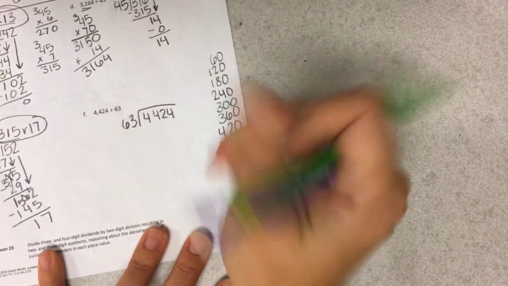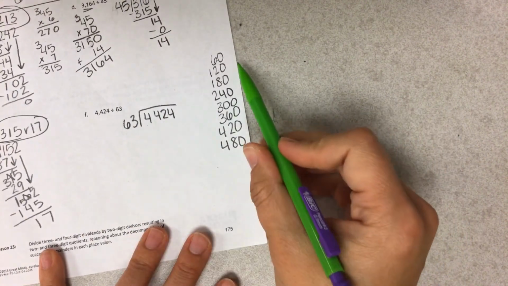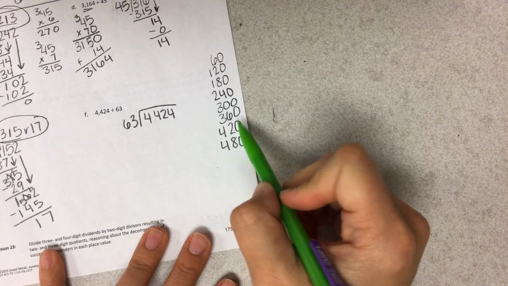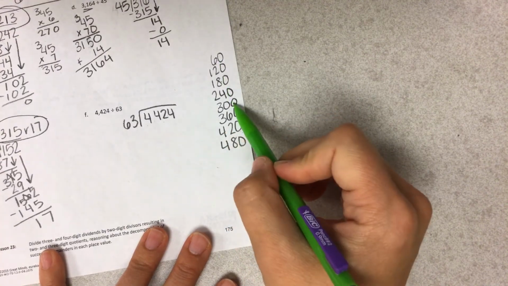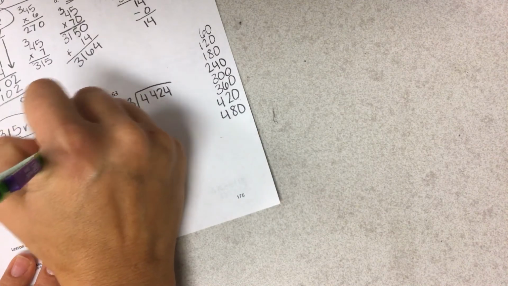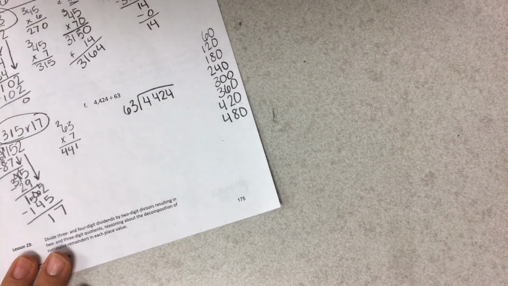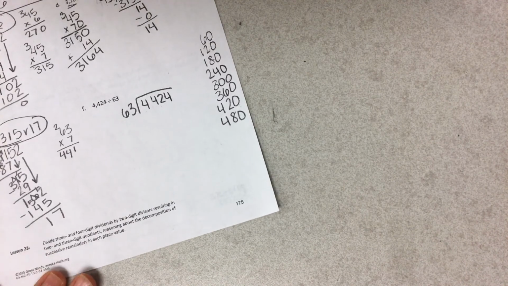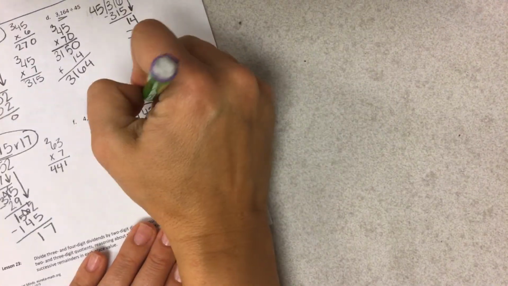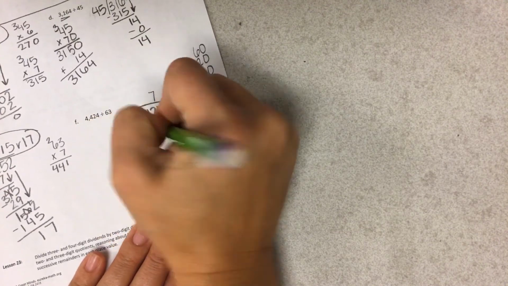So I know that 63 can't go into 44. So I'm looking at that 442. 420 looks pretty close. So let's go 1, 2, 3, 4, 5, 6, 7. So let's do 63 times 7. Wow, I get 441. That's pretty nice. Okay, so I'm going to do 7. I'm going to subtract that 441. And guys, I just get 1.